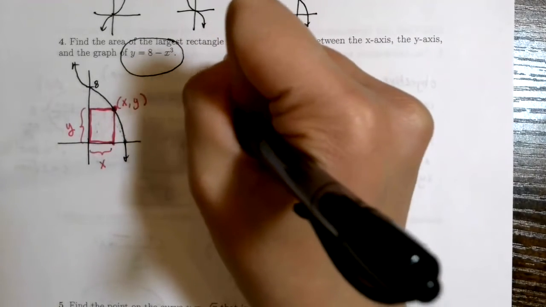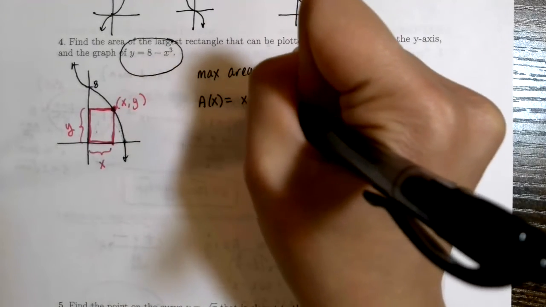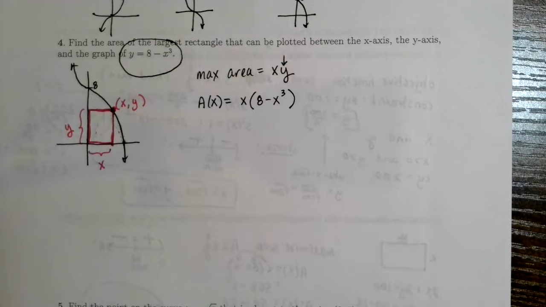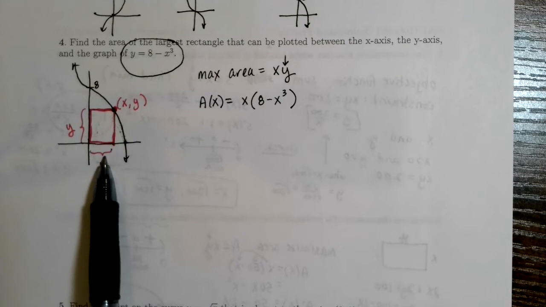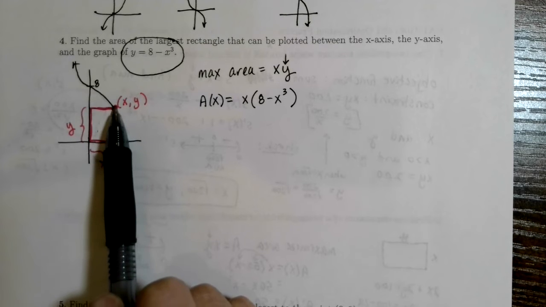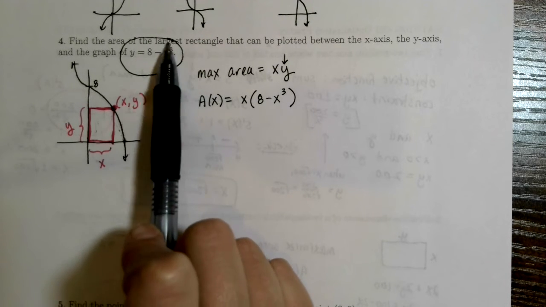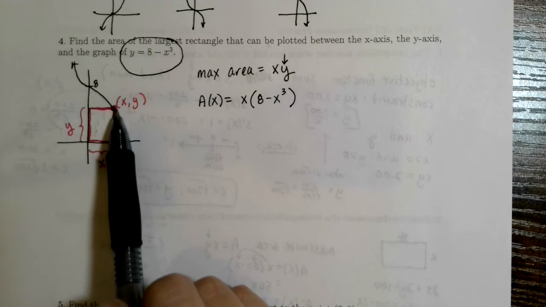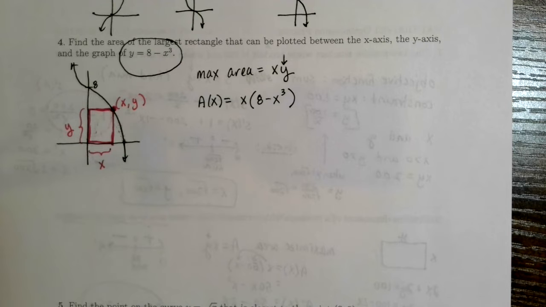So we'll say area is now a function of just x. And I have x times, instead of y, 8 minus x cubed. So in this moment, it was really important that I had labeled my sides as x and y like that, so that x comma y, the point, does lie on the curve. This connection between x and y is true only for any point that's on this graph. It's not true for a point that's off of that graph.